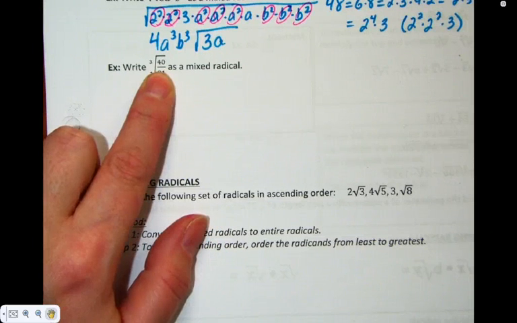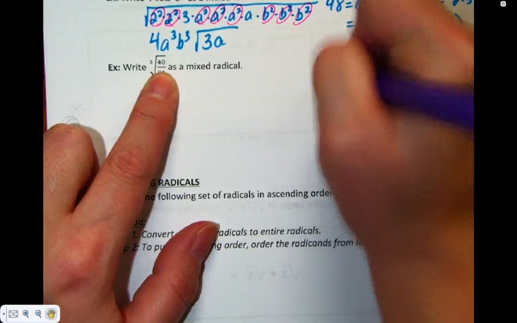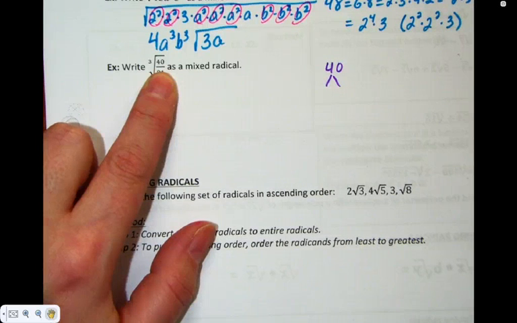What would you do, if it was just 40, let's just pretend? You would do a factor tree, just like we did with every other number. So let's do a factor tree for 40. Do you have to use a tree? No, you can do it any way you want. You just need to prime factor.